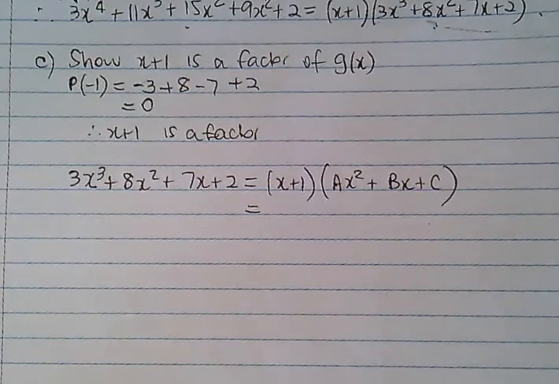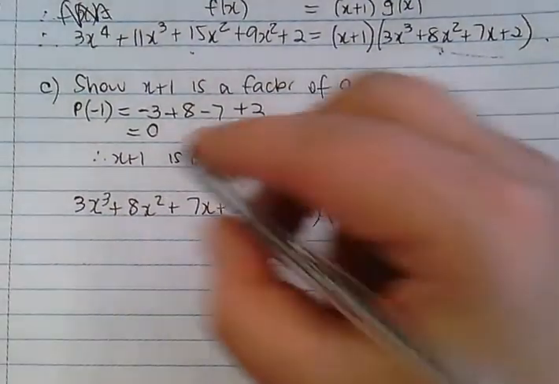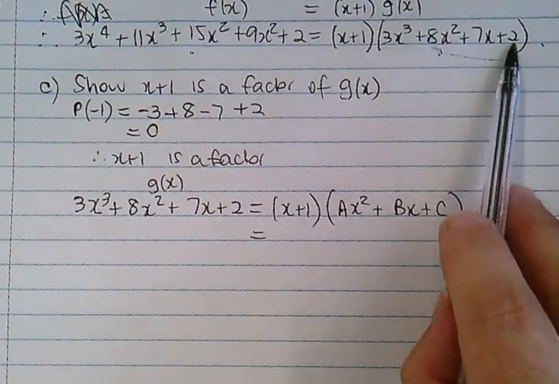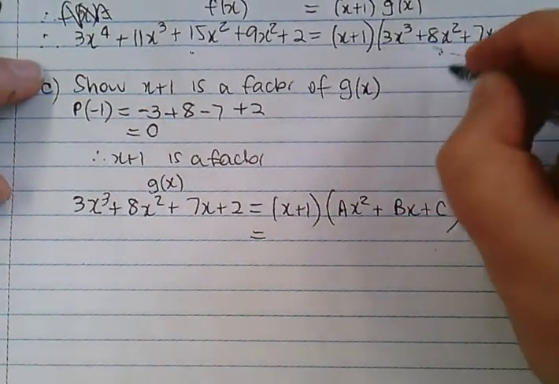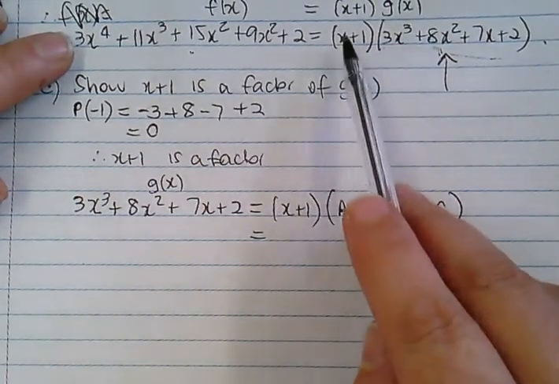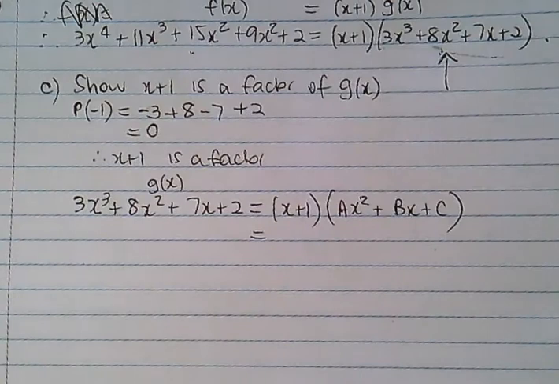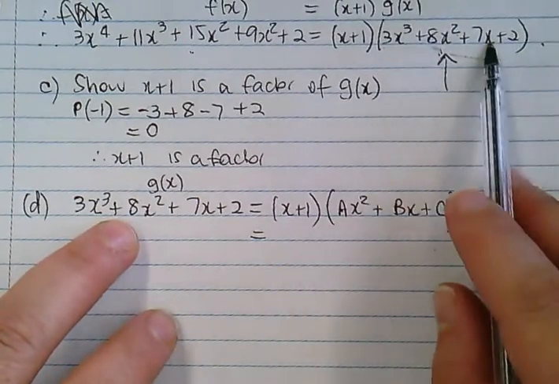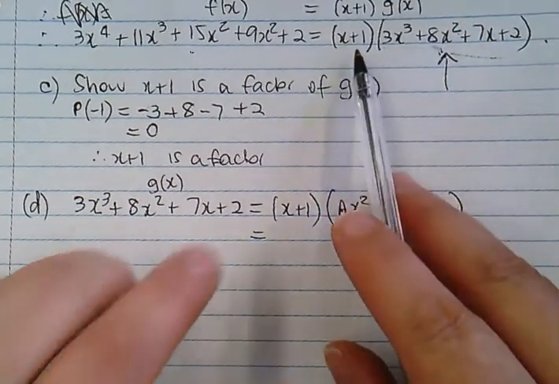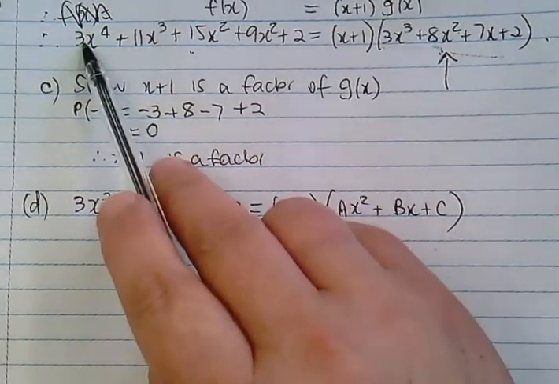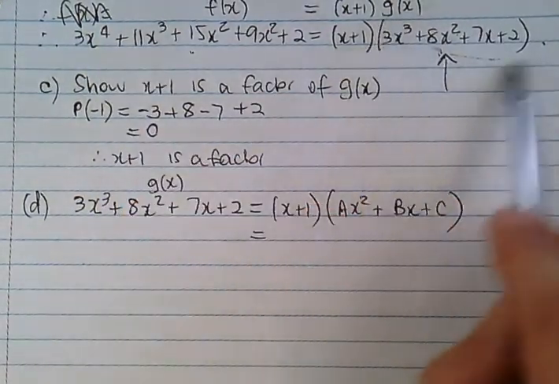Oh, no, don't do the squared. I'm just factorizing g of x. Please, I'm just doing this one. So I'm factorizing this, and when I'm finished, I will do x plus 1 squared when I write out the whole thing. All right? So for part D, I want to factorize this, and when this is done, I will write x plus 1 squared. I'm only trying to factorize the cubic at the moment, not the quartic. I'm just factorizing this bit.